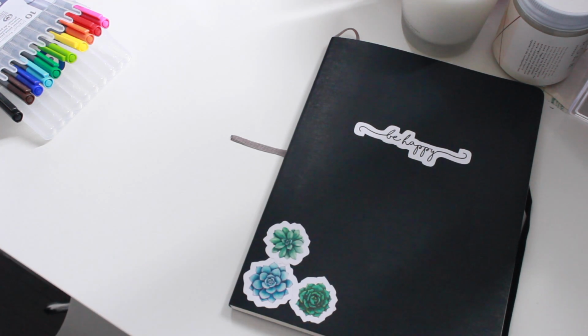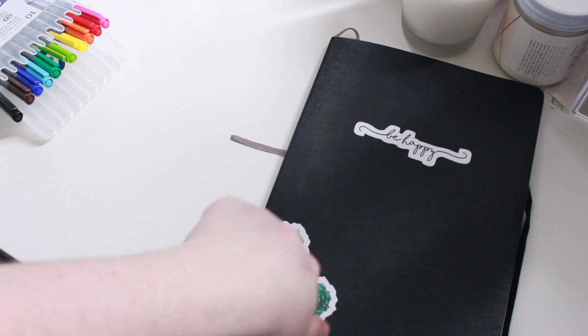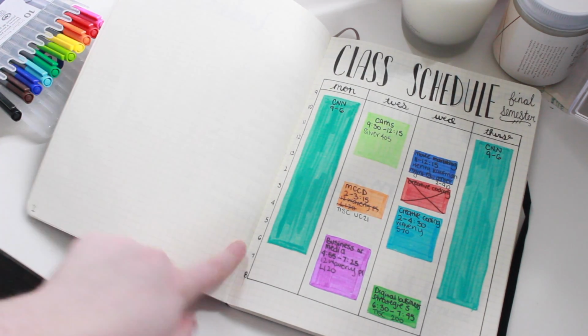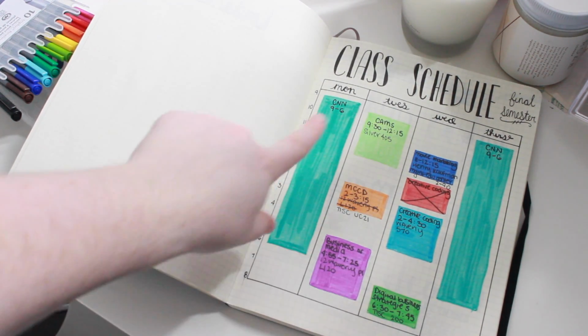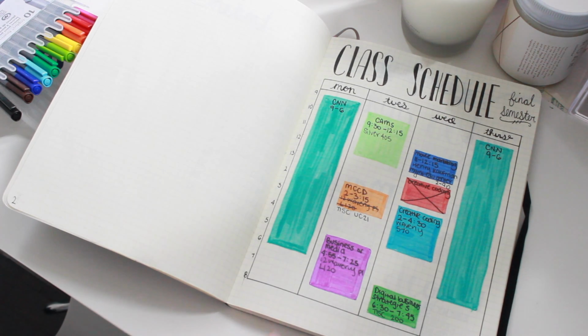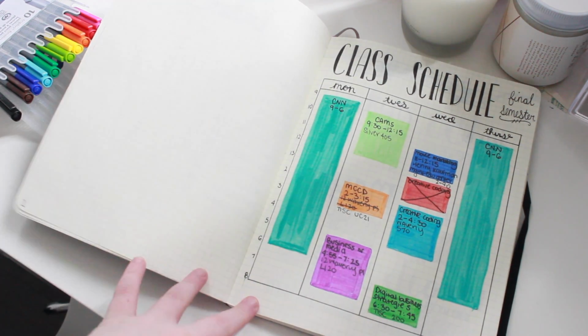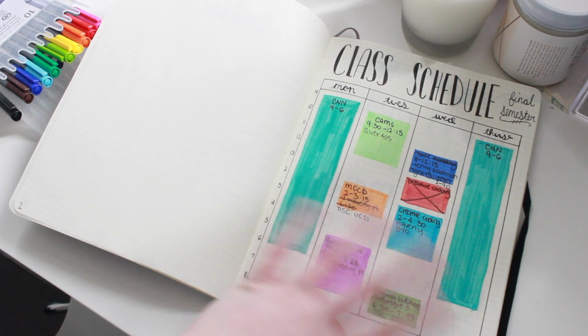So this is my bullet journal. It's just a black Moleskine, and I have some stickers on it from Redbubble. And the first page that I have in here that relates to college is my class schedule. I actually messed this up, but I still think it would be really pretty if I didn't mess it up. And it's helpful for me for the first weeks of school when schedules are changing and I'm trying to figure out where everything is. So if I didn't mess it up, I would definitely look at it more.